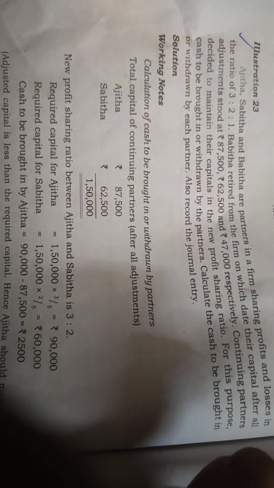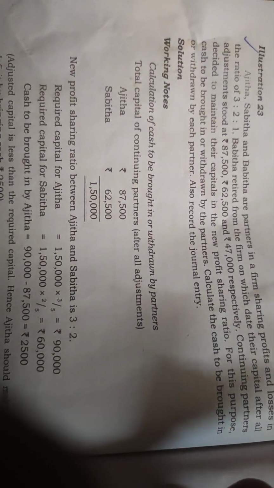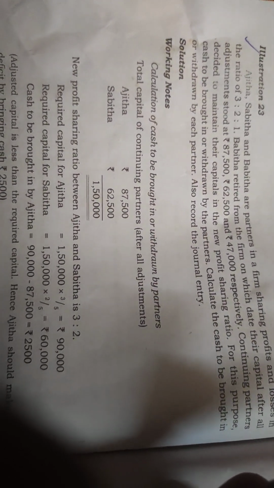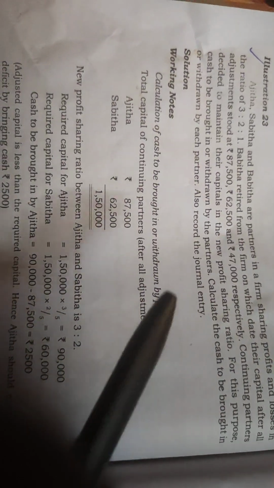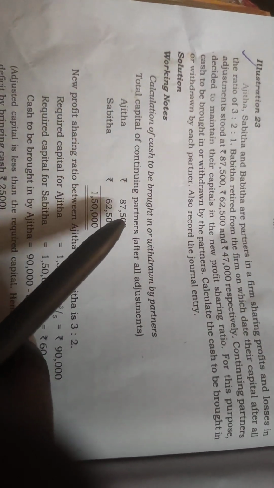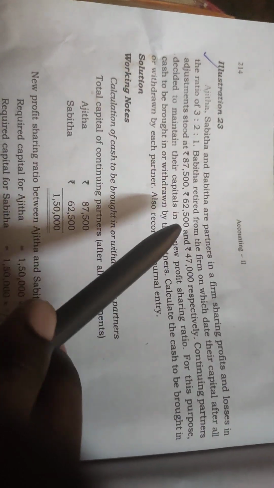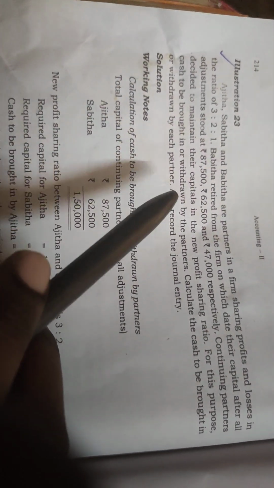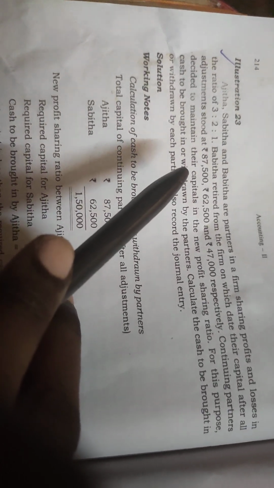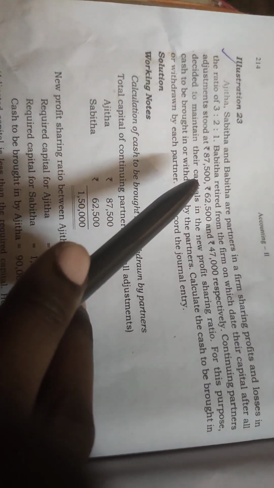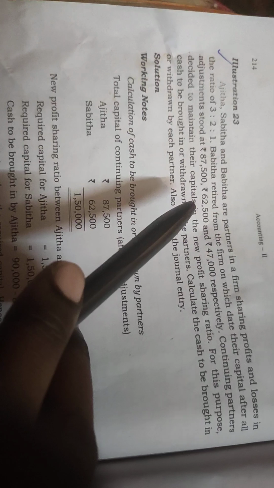First, we have to add all the capitals after making adjustments. Total capital of the continuing partners after making all adjustments: Babita is the retiring partner, so there will be Ajita and Sabita in the firm. Ajita's capital after adjustment is 87,500 and for Sabita it is 62,500.